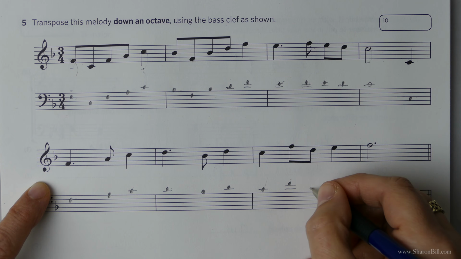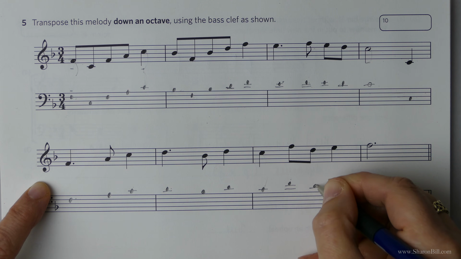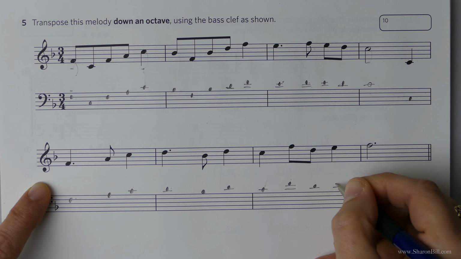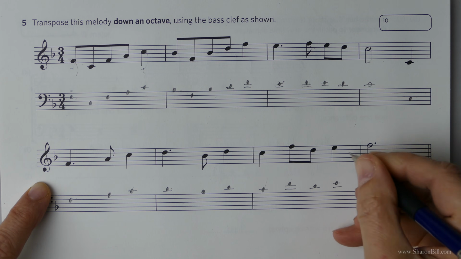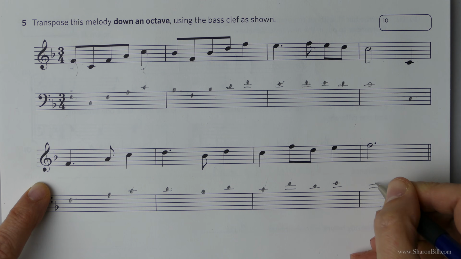Down a third to the D, up a step to the E, and then up a step takes us to the F to finish.